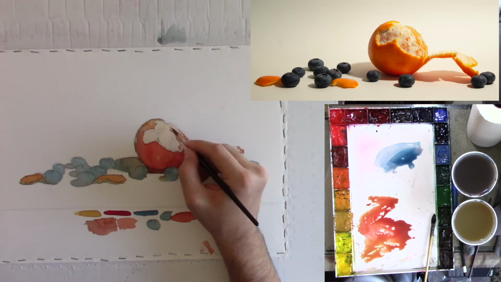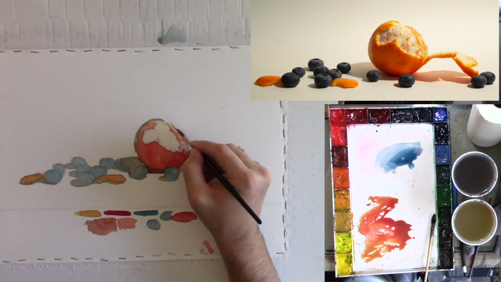And that first pass I did with the yellow ochre at the very beginning, I'm just letting that show through as the lighter area of the inside of the orange. So I'm just drawing around.